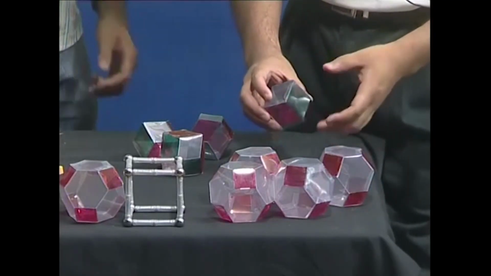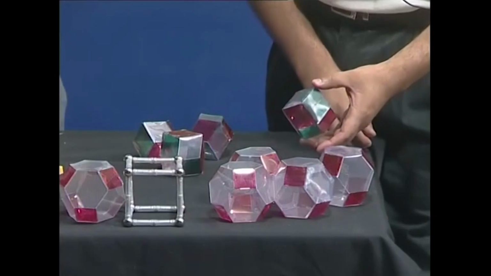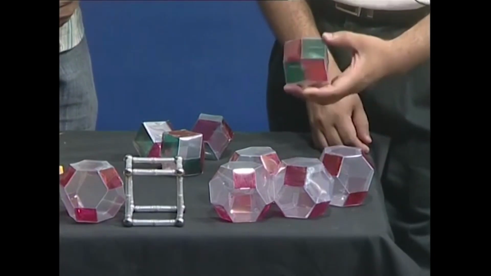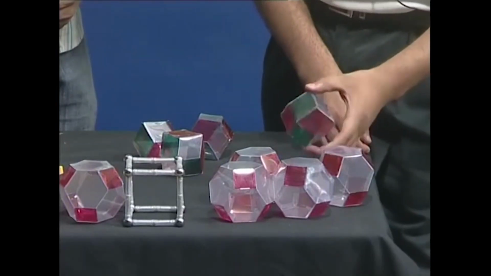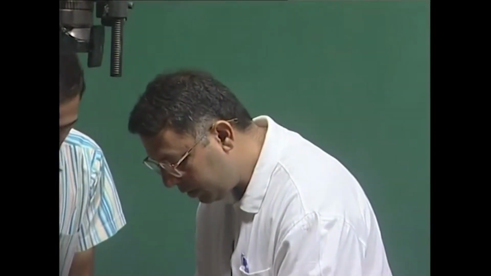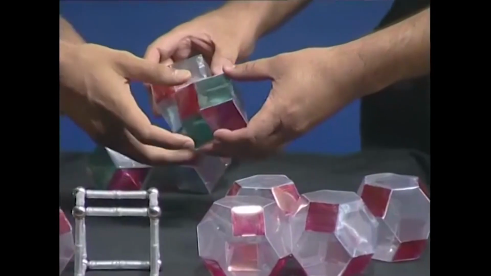So I would strongly urge you all to actually make a model of this three-dimensional solid and try out this space filling experiment, because it's actually very difficult to visualize this kind of solid merely from a two-dimensional projection.